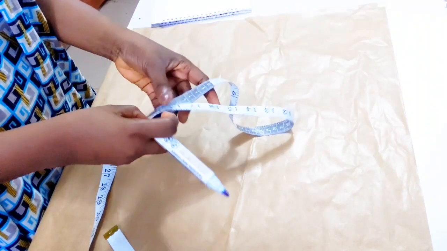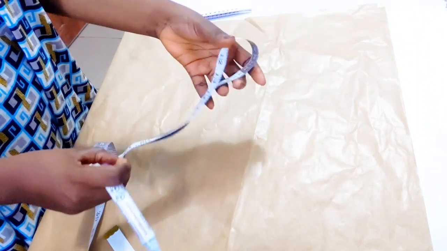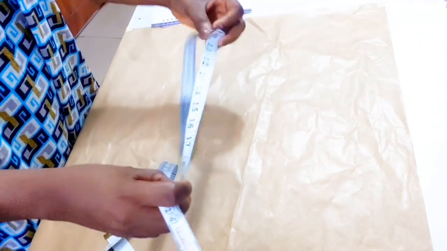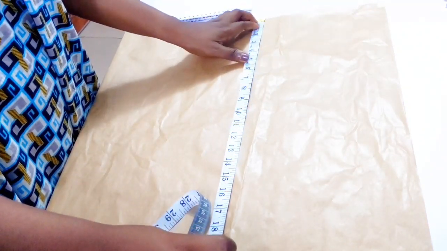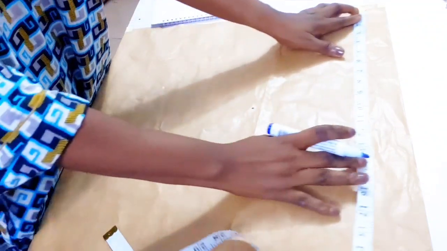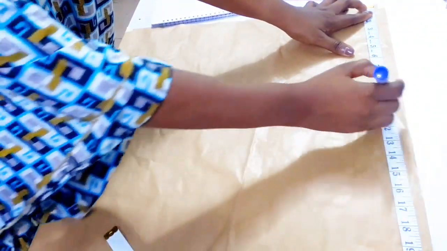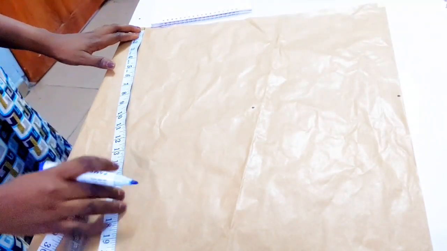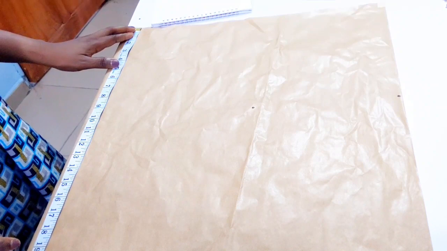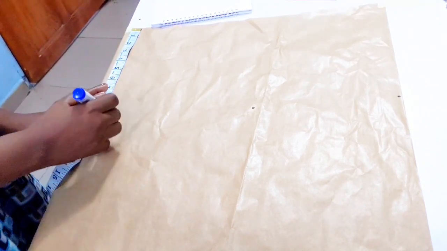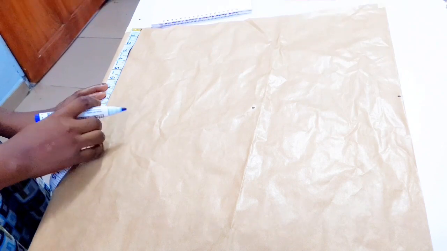The next step is to divide the 19.5 by 2. That will give me about 9.7. So I'm going to go ahead and mark that. Once I mark that, I'm going to divide it into 2 like that. I'm going to mark the points, and use my straight ruler to connect those points.